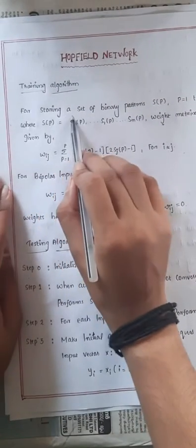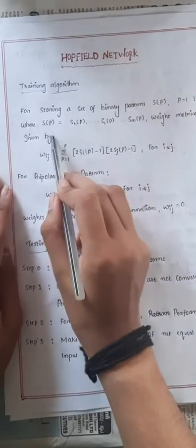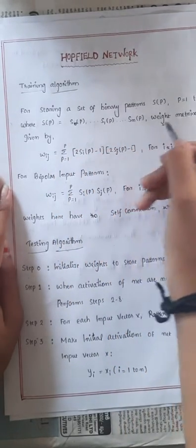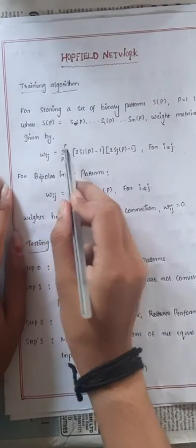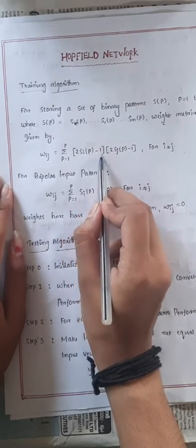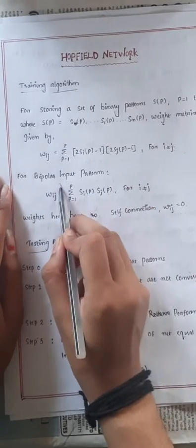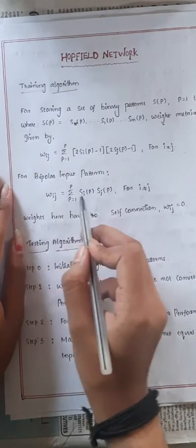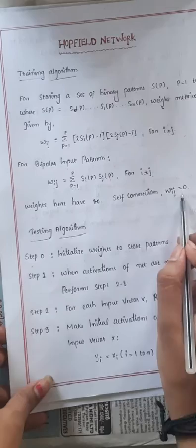Training algorithm for storing a set of binary patterns s(p), where p is equal to 1 to P, where s(p) is equal to s1(p), s2(p), and so on up to sn(p). The weight matrix is given by Wij is equal to summation of p equal to 1 to P of (2si(p) minus 1) into (2sj(p) minus 1), for i not equal to j. For bipolar input patterns, Wij is equal to summation of p equal to 1 to P of si(p) sj(p), for i not equal to j. Weights here have no self connection, Wii is equal to 0.